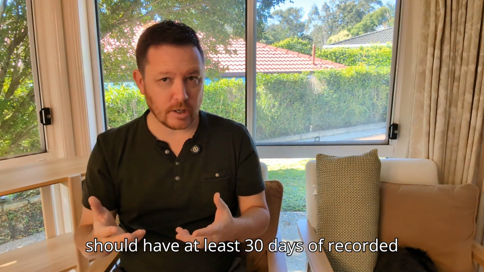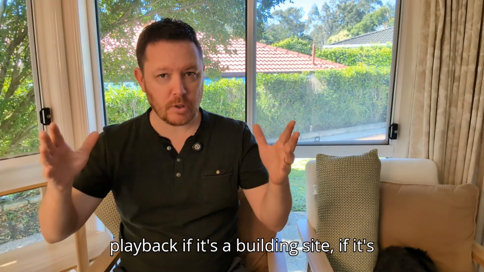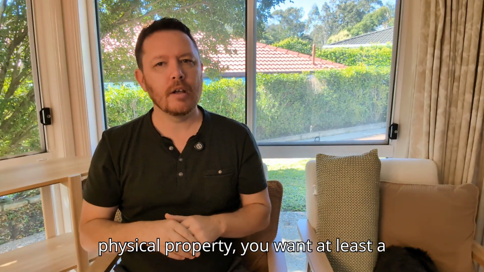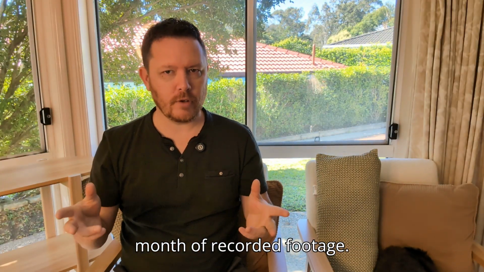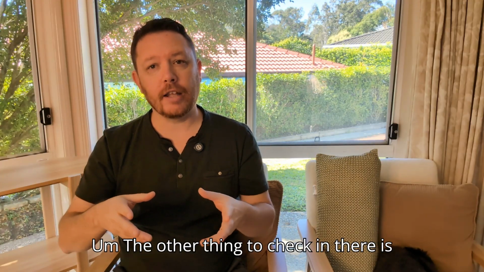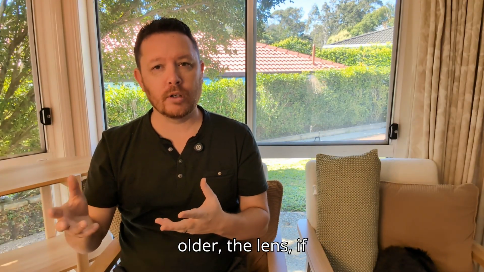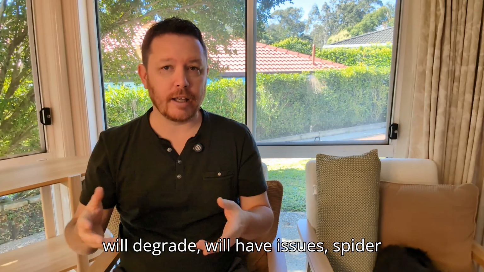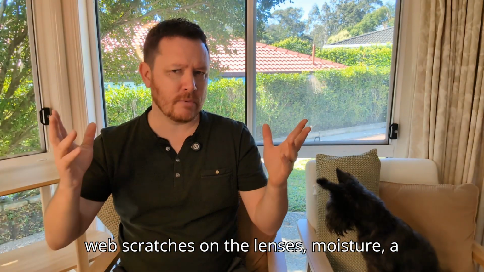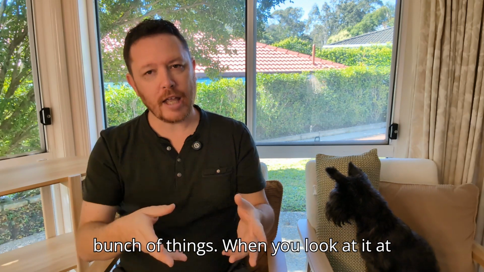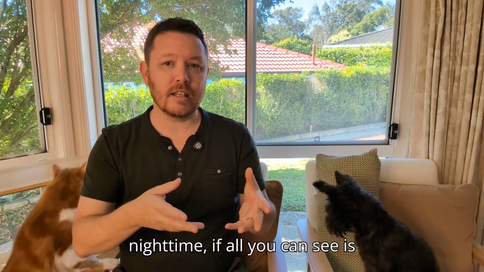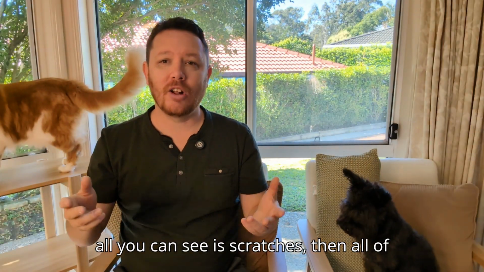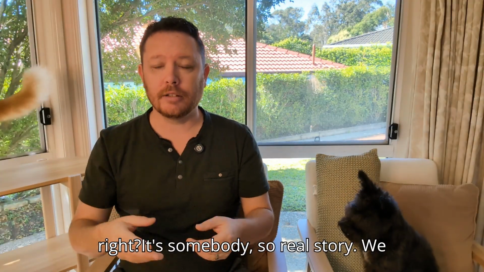You should have at least 30 days of recorded playback if it's a building site. If it's like a solar pole or something like that, you'll have less. But for an actual physical property, you want at least a month of recorded footage. The other thing to check in there is the night vision. As cameras get older, the lens, if it's not maintained properly over time, will degrade, will have issues, spiderweb scratches on the lenses, moisture, a bunch of things. When you look at it at nighttime, if all you can see is scratches, then all of a sudden that's no use to you, right?